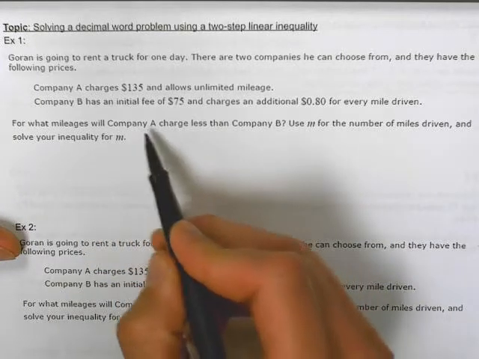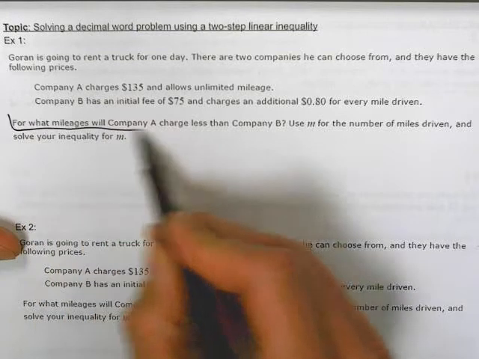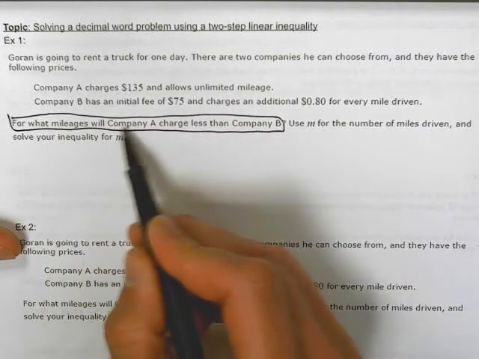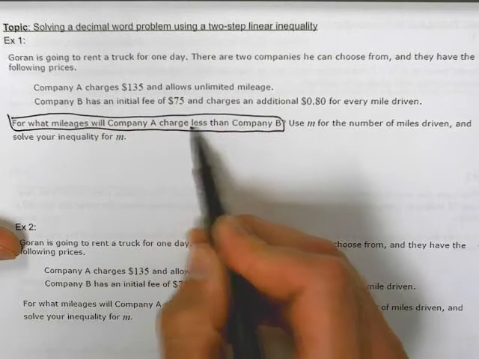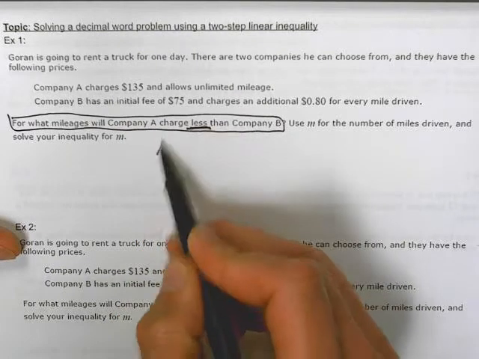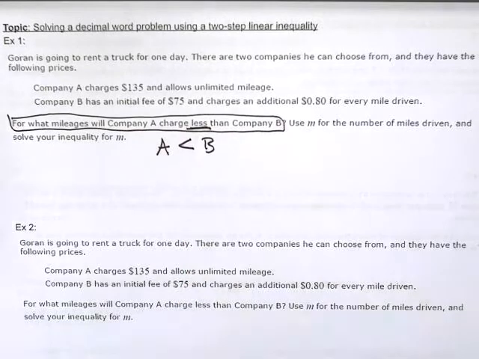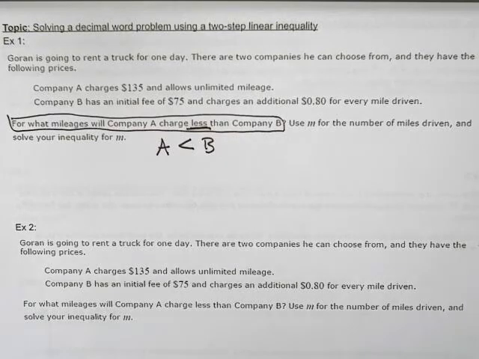So the key here is we need to set up an inequality that will model this situation. For what mileages will Company A be less than Company B? So we want A to be less than Company B. This is our starting point. Now let's write an expression for how much Company A charges.